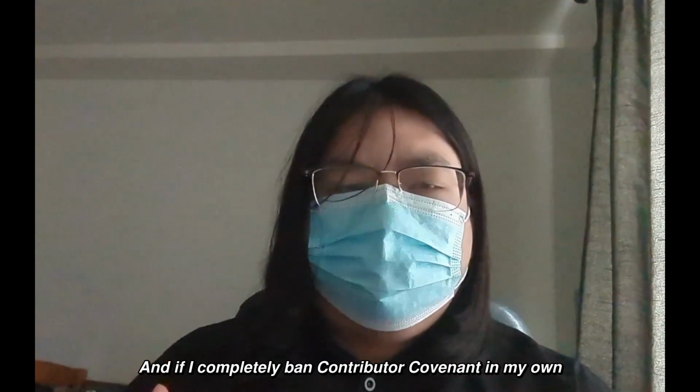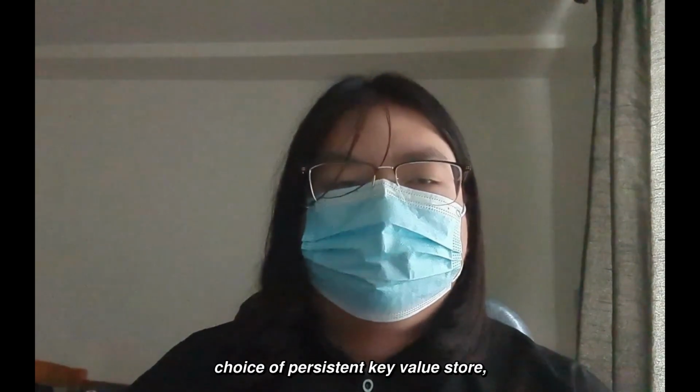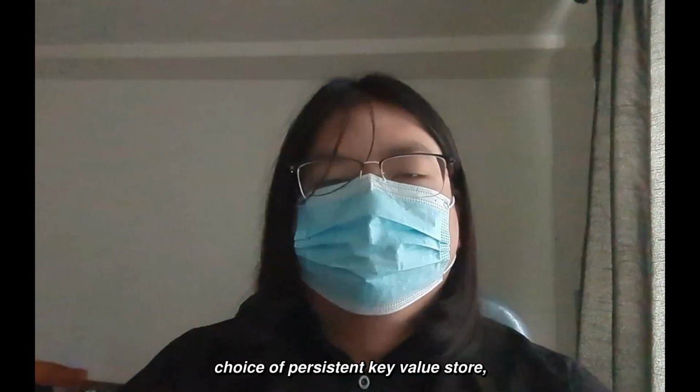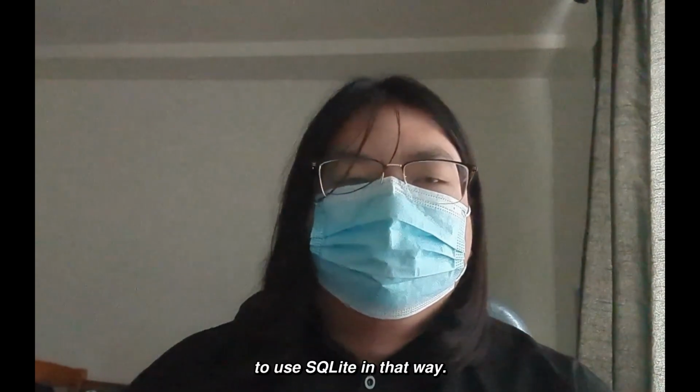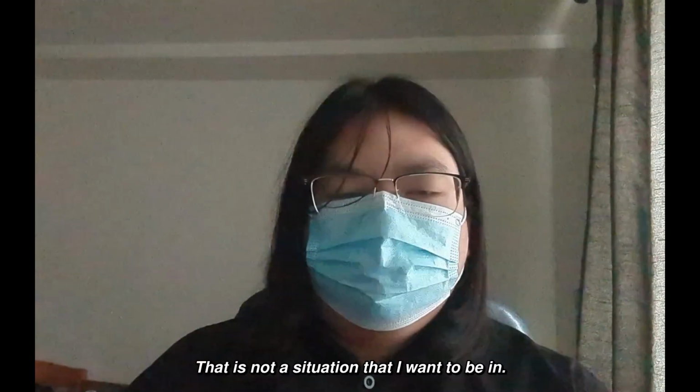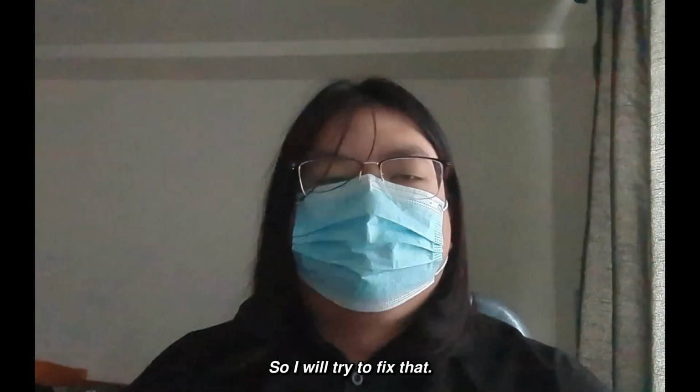And if I completely ban the Contributor Covenant in my own choice of persistent key value store, I basically have nothing left unless I want to use SQLite in that way. That is not a situation that I want to be in. So I will try to fix that.